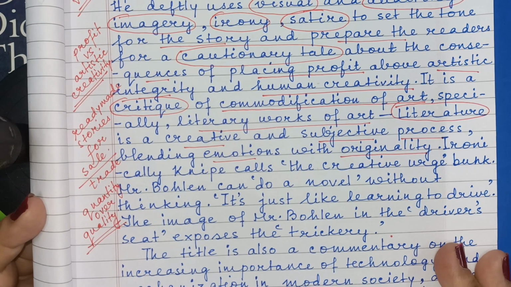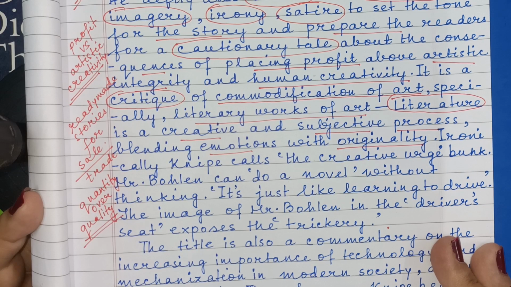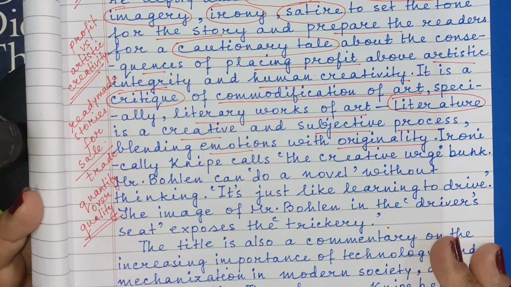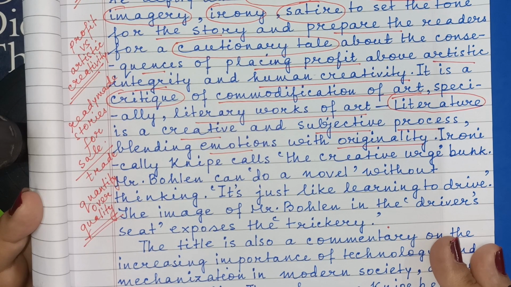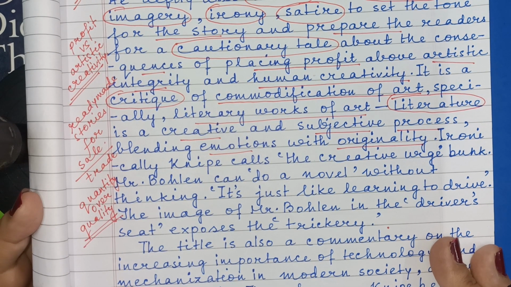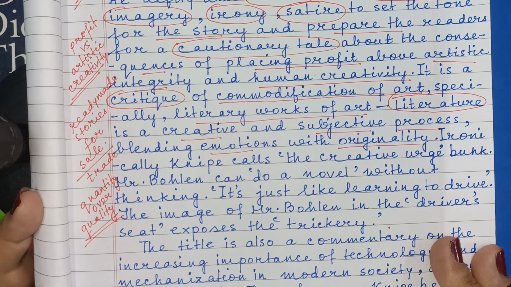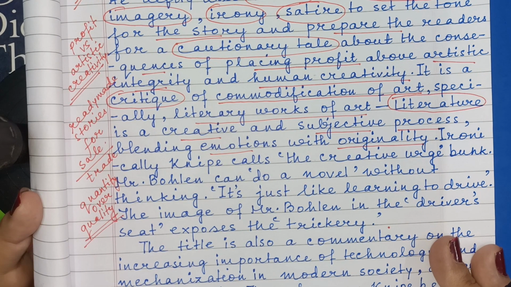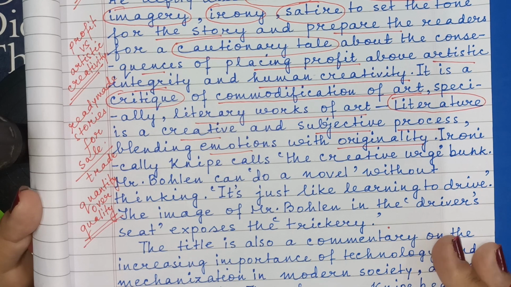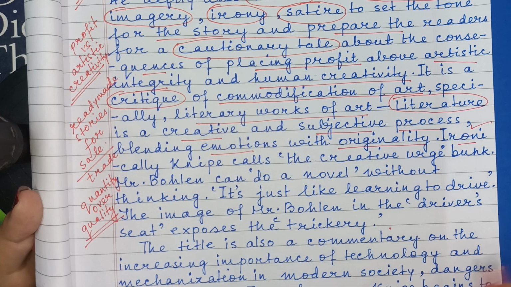Knight started sinking into this business. This is again the corrupting influence of money. It is all about buying and selling of literature. And again, another conflict. How is this possible? Literature, to write a good story, you need to be creative, you need to put in your emotions, you need to be original. Ironically, herein lies the irony.